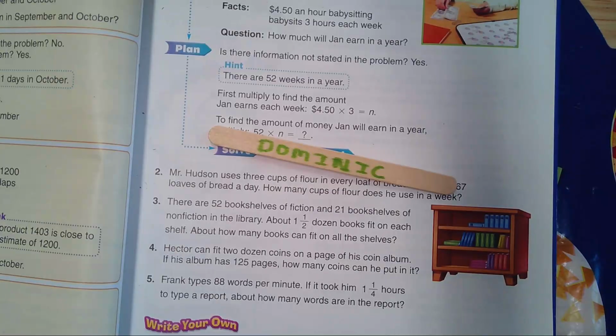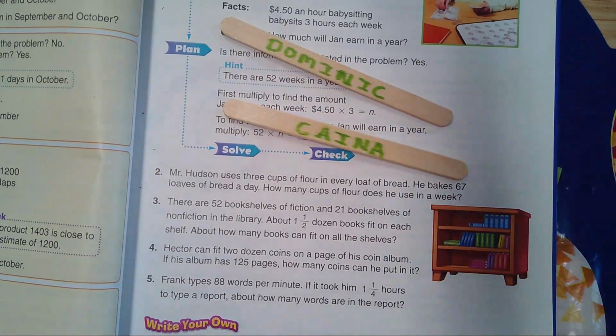What don't I know? Kana. How many bookshelves there are. I know how many bookshelves there are. There's 52 fiction and 21 nonfiction. So you don't know how many books fit on each shelf. I don't know how many books I can fit on all those shelves. What do I need to know? I need to know 2 things here. What are the 2 things I need to know?